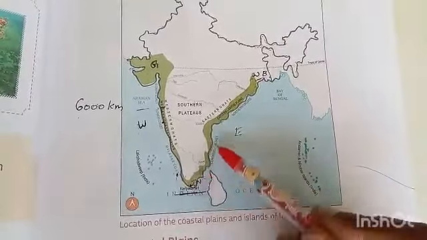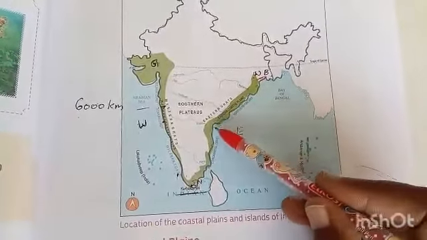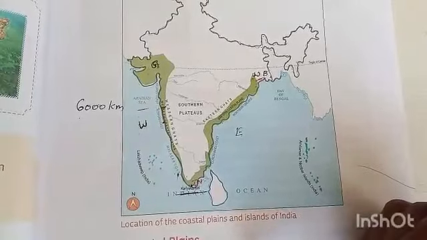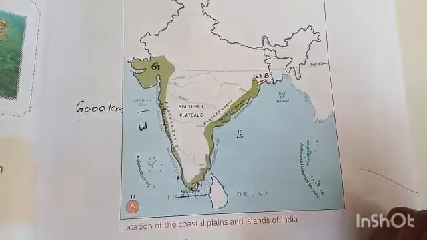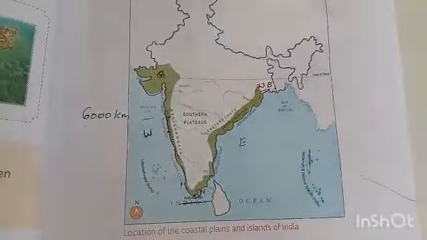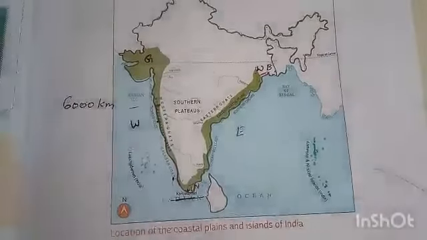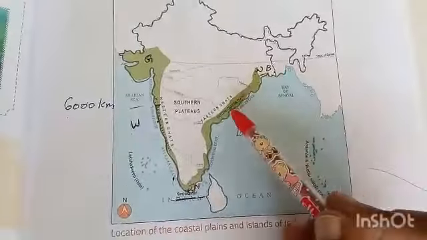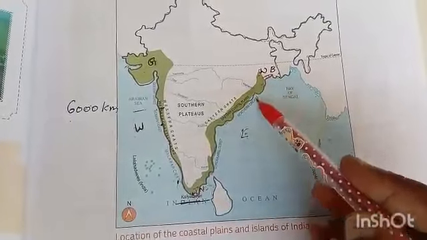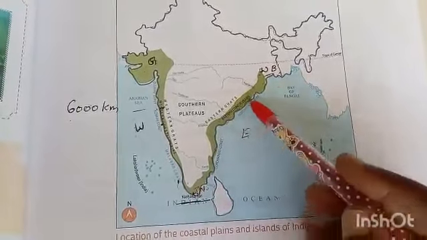Understood? This eastern coastal plains is covered with West Bengal, Odisha, Andhra Pradesh, Puducherry and Tamil Nadu. So it covers these states.